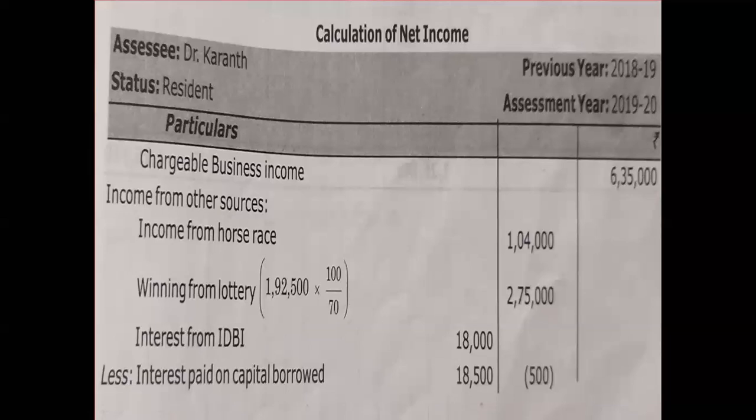Next, interest from IDBI is 18,000, but interest has been paid on the capital borrowed for the purchase of the IDBI securities, that is 18,500. If you observe, interest income is 18,000 but the expenditure is 18,500, so it is incurring a loss. Now we need to check whether it can be adjusted intra-head or inter-head. Intra-head is within the same head of income, inter-head is between different heads of income. So this 500 can be adjusted within the same head of income.